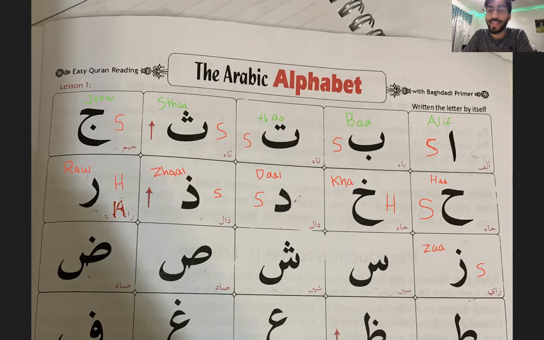And then we have dal, okay? And then we have the one that looks like dal but with a dot on top, and that is zal. And this one also your tongue comes out. Zal, like that. Next we have the letter ra, which is a heavy letter. And then we said the last one was za, okay?